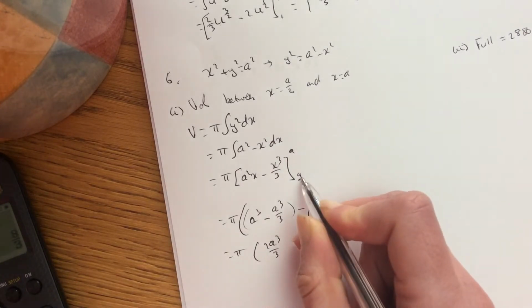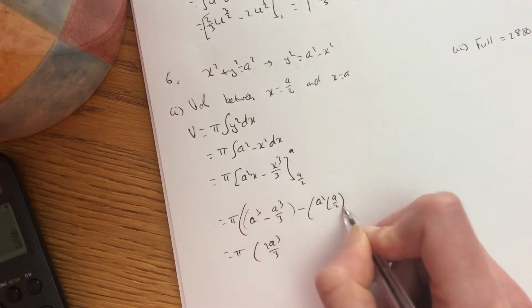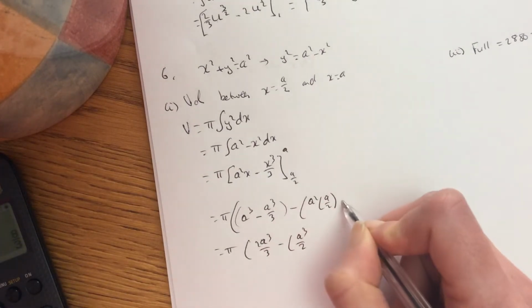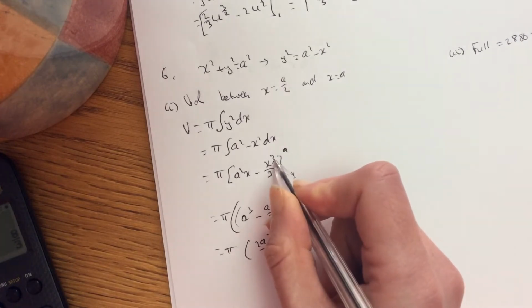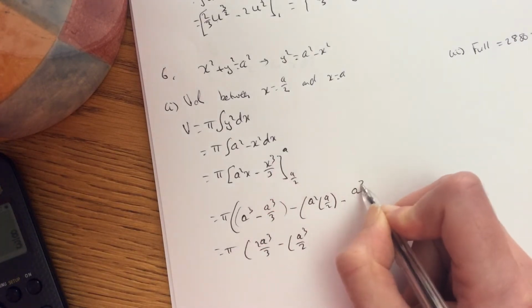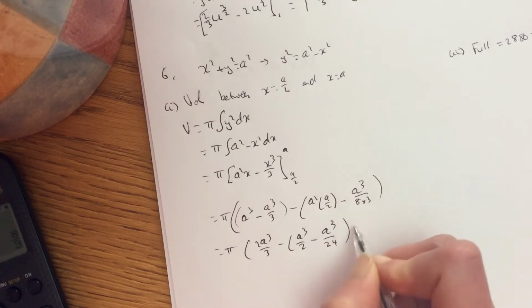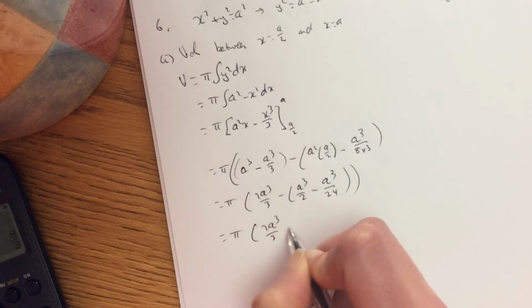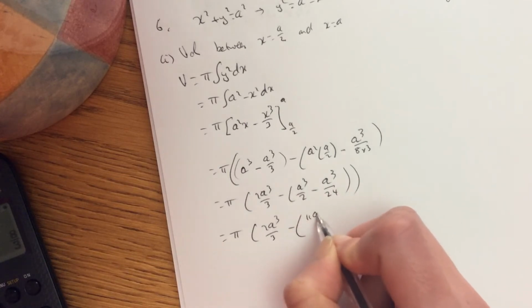Take away, sub in a over 2 for here. So you have a squared times a over 2. So you have got a cubed over 2. Take away, sub in a over 2 in here. So you've got a cubed over 8, and then a wee 3 in the bottom. So that becomes a cubed over 24 for the second bracket. So just tidying that up, 2a cubed over 3 minus, that's 12 over 24, take away 1 over 24 is 11 over 24.